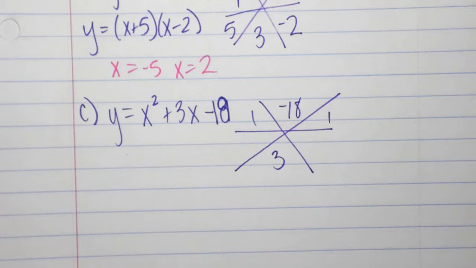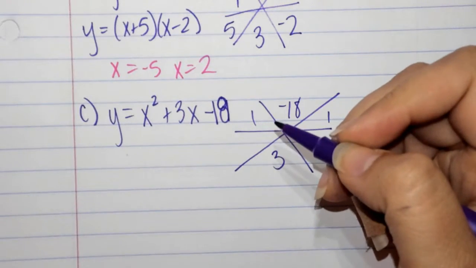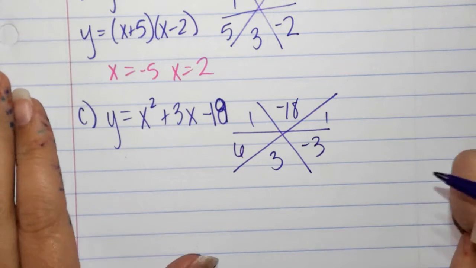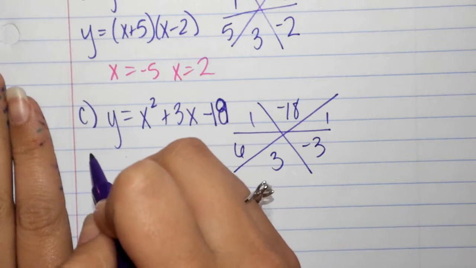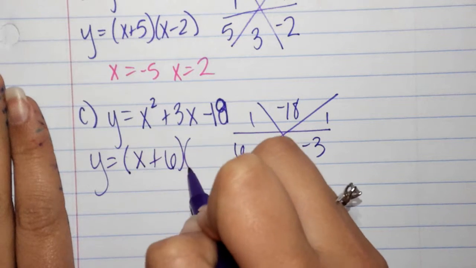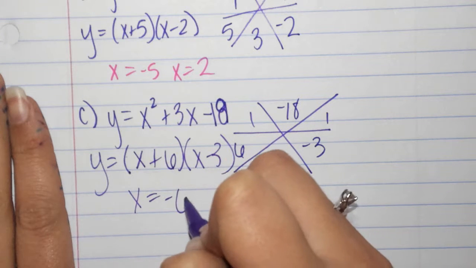Hallelujah. Everybody should have the answer because Tyreek has the answer. X equals negative 6. Is that right? X equals 3. 6 and negative 3. Yeah, he said 6. Your boy Tyreek. That's what I'm talking about.